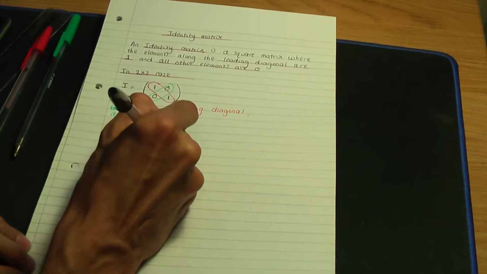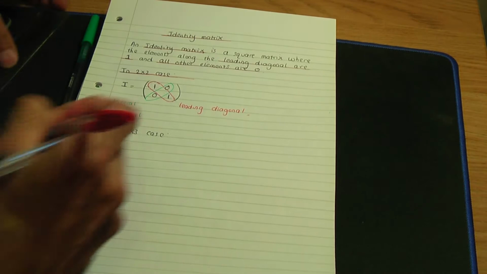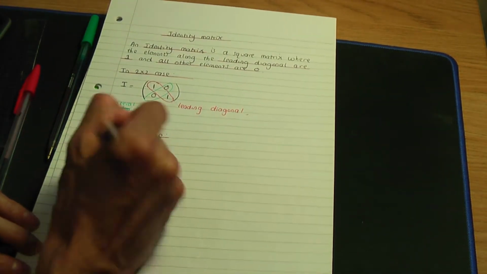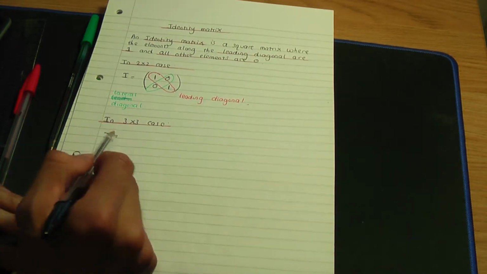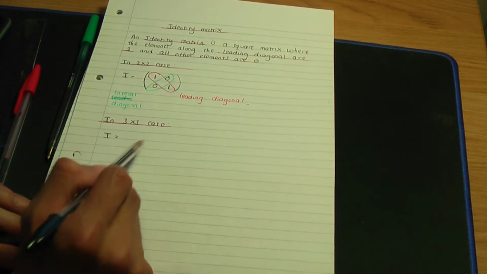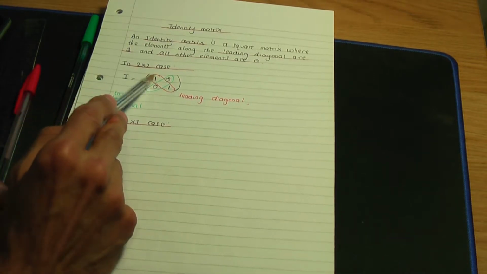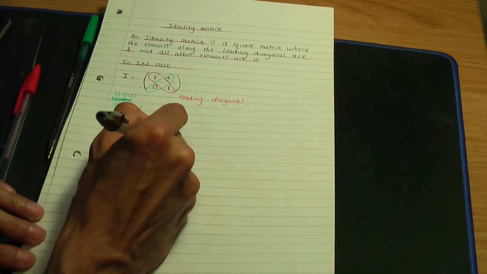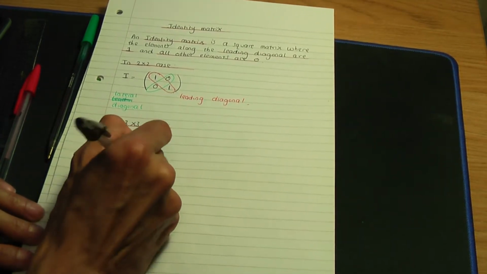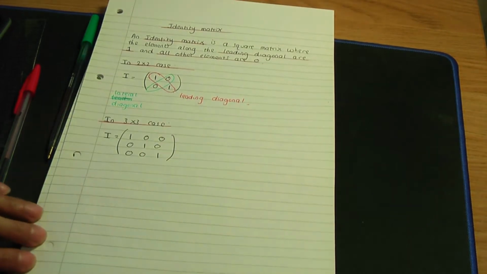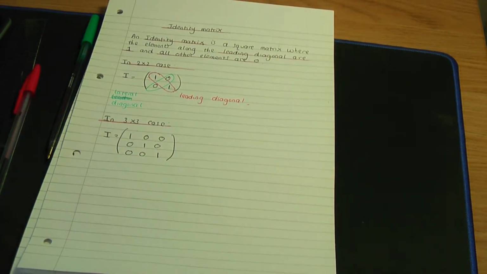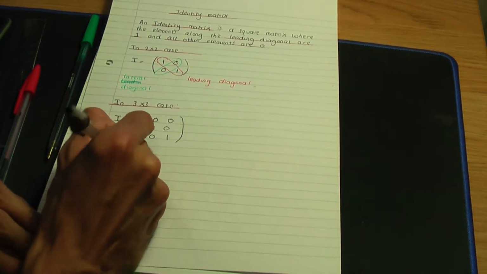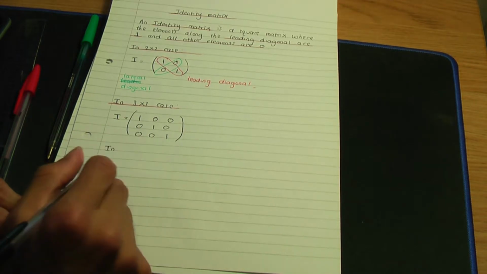So for the 3 by 3 case, for example, let me write down the identity matrix. So 3 by 3 refers to 3 rows, 3 columns. So only the elements along the leading diagonal are 1. All other elements are 0s. So this is the identity matrix for the 3 by 3 case. And the same concept holds for any square matrix of any dimension.